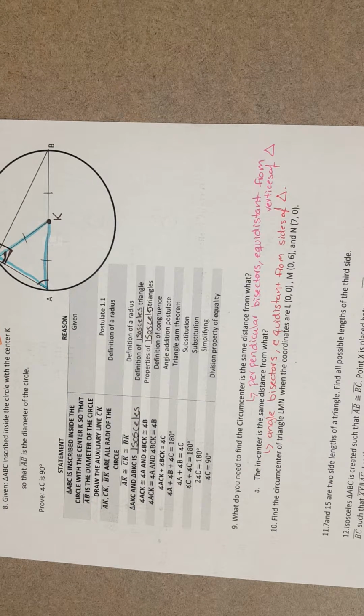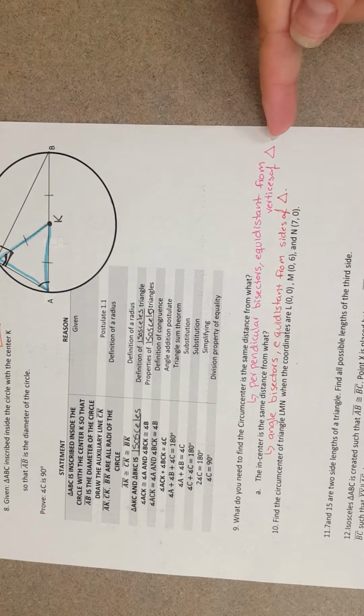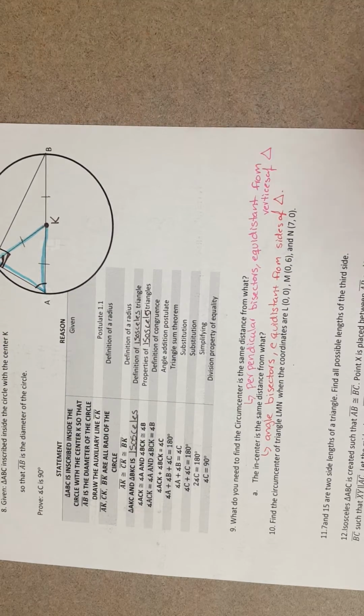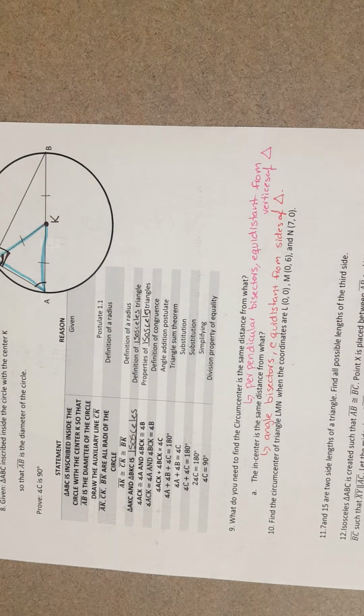So that's all you need to know here. Just go over your special segments in a triangle, know which of those points are made from which segments, and things like the circumcenter that are equally distant from the vertices, or the corners of your triangle, and angle bisectors are equally distant from the sides of the triangle. Certain things like that you'll need to know for questions on your test.